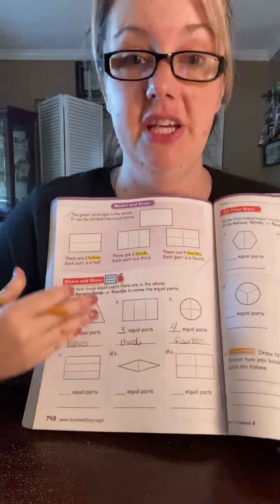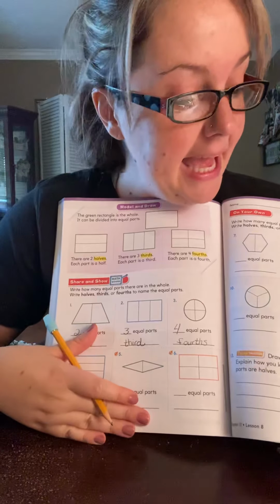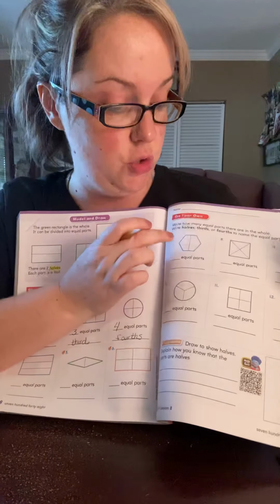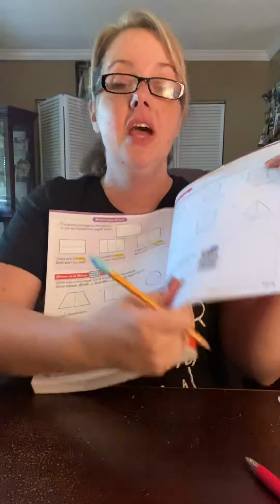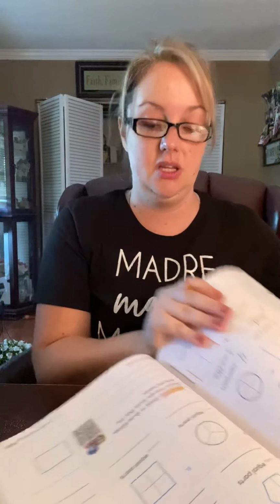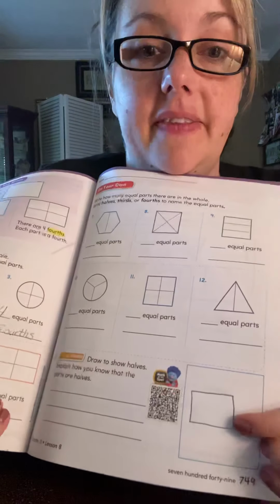Okay? Now, what I want you to do is I want you to finish that page on your own. And I want you to come over here and do 7 through 12 on your own. Now, let's look at number 13 together. Okay? On number 13 at the bottom, it says, draw to show halves. Explain how you know that the parts are halves. Okay, so guys, we're going to draw our candy bar just like I drew for you on my sheet right here. We're going to draw our little candy bar. So I drew a rectangle square looking thing.